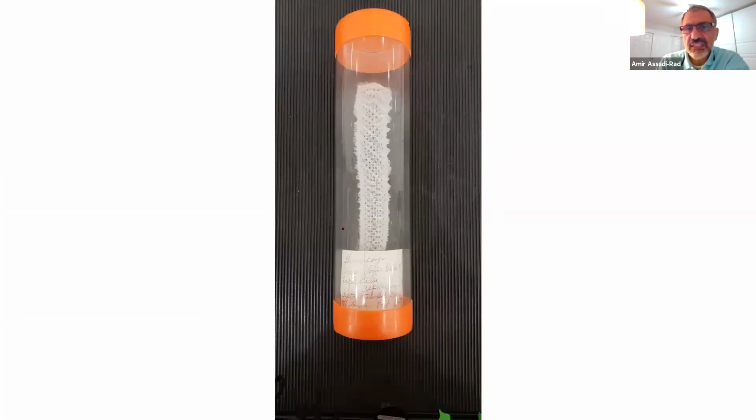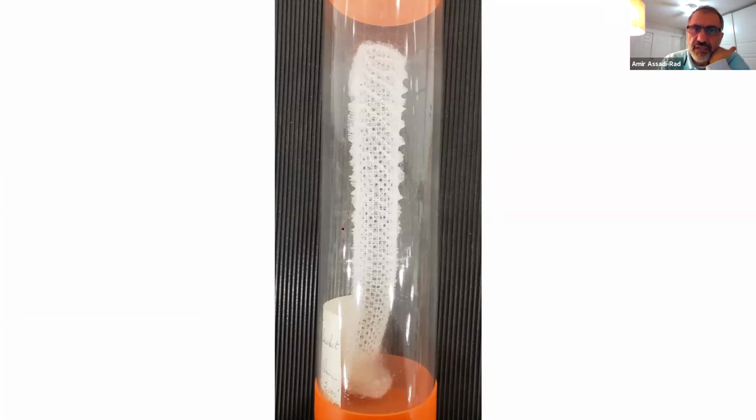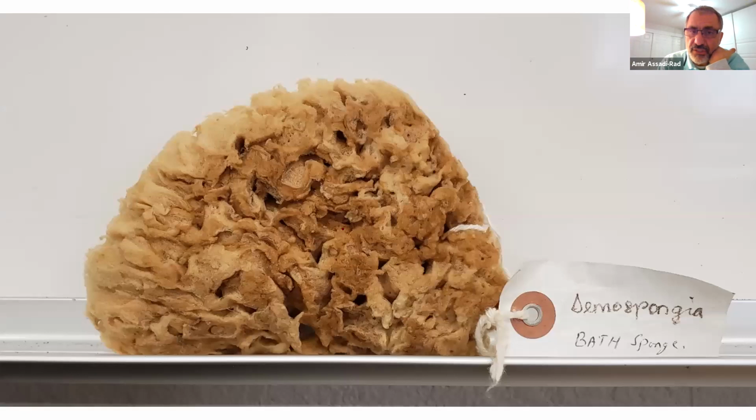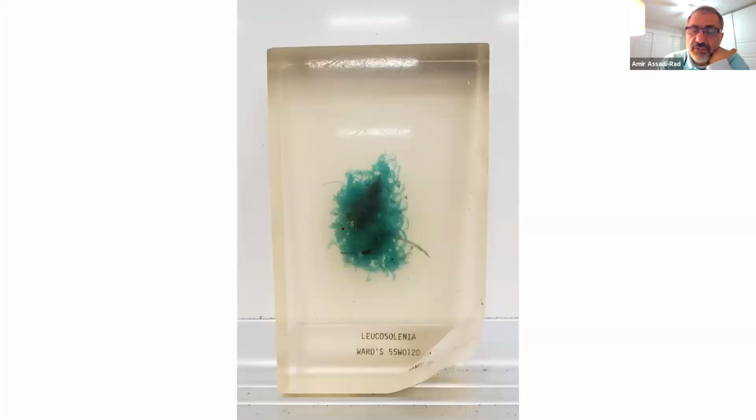Okay, this is the glass sponge, Venus flower basket, phylum Porifera, class Hexactinellida. This is the Demospongiae, the bath sponge. This is Leucoselenia.